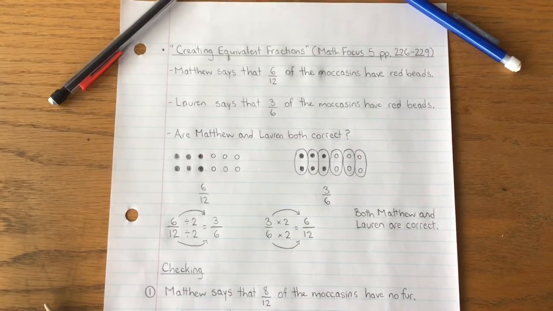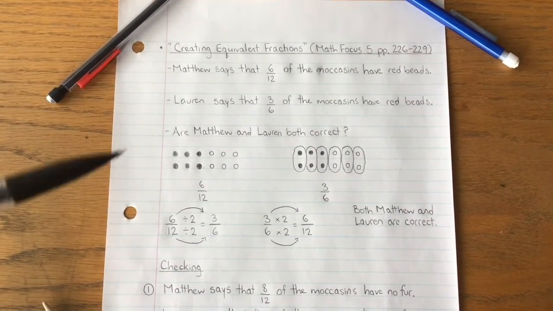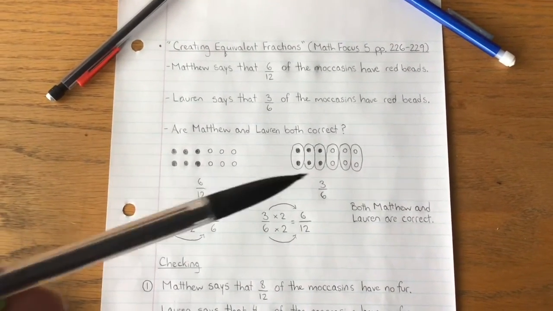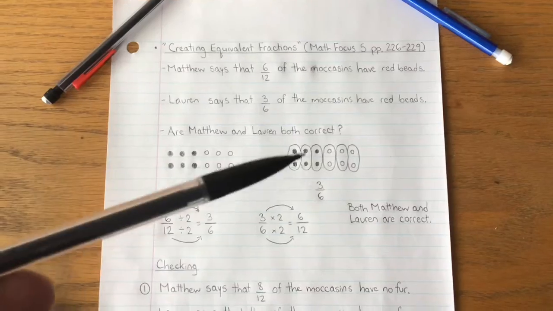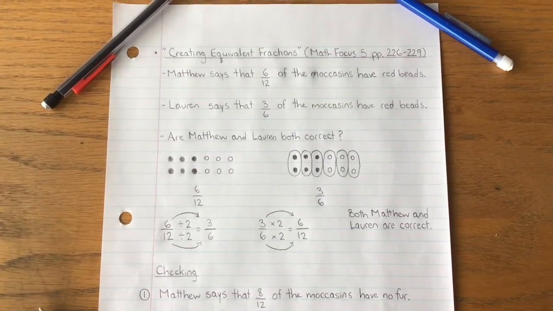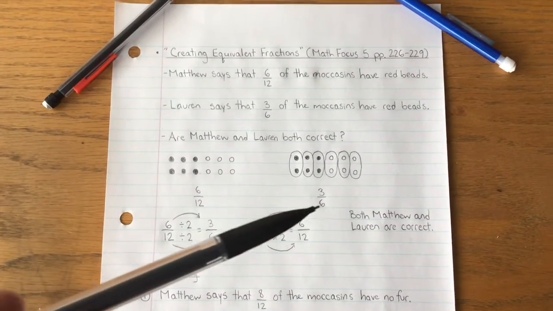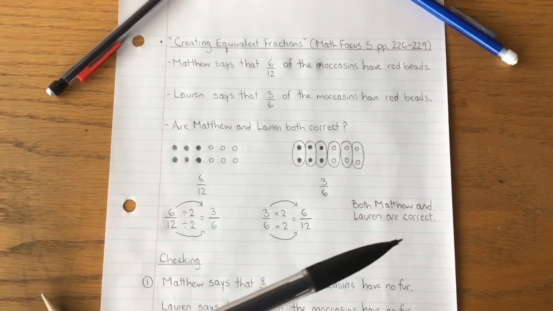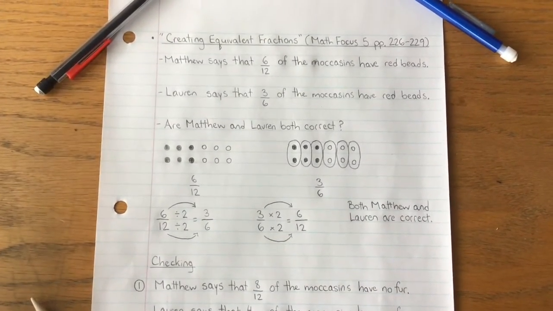So what's happening here is Matthew is looking at each moccasin individually, whereas Lauren is looking at the moccasins in pairs, like we look at shoes in pairs. So 6/12 and 3/6 are equivalent fractions, which means that both Matthew and Lauren are correct.